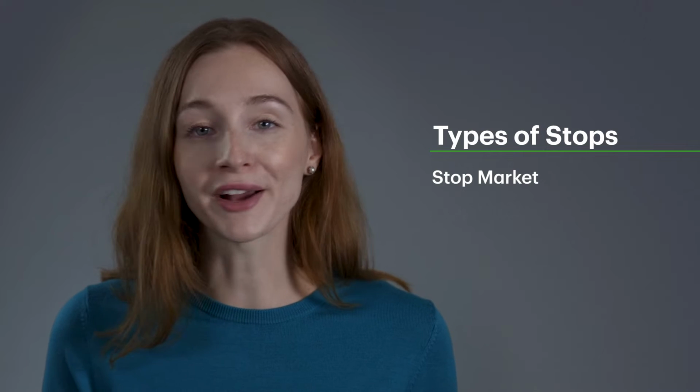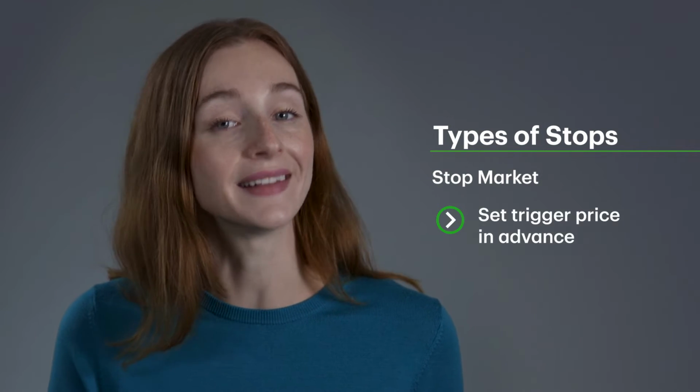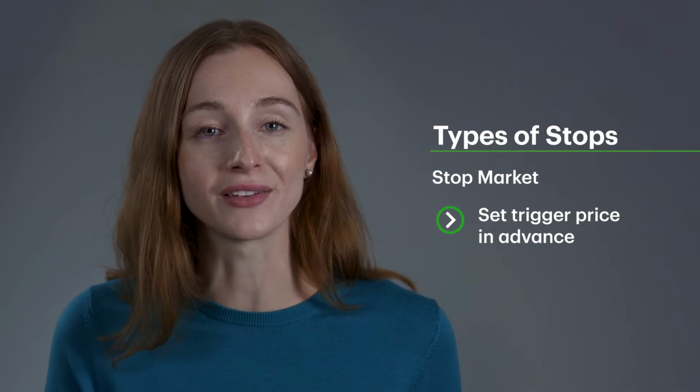Now, there are two types of standard stops: stop market and stop limit. Let's go over stop market first. A stop market gives investors an opportunity to set in advance the trigger price that activates a market order to buy or sell a stock.